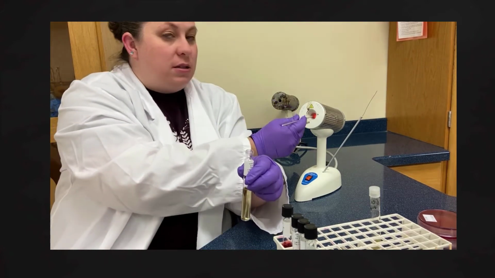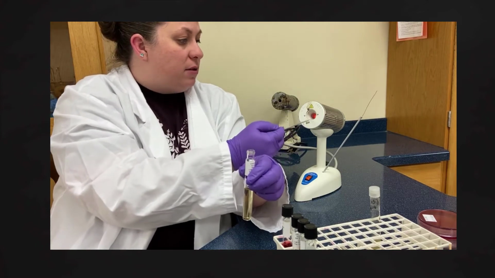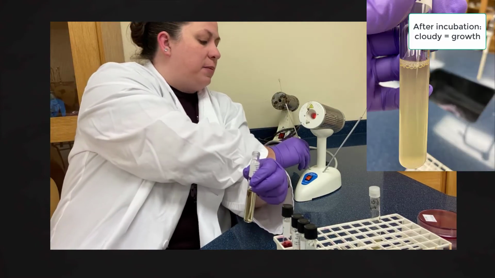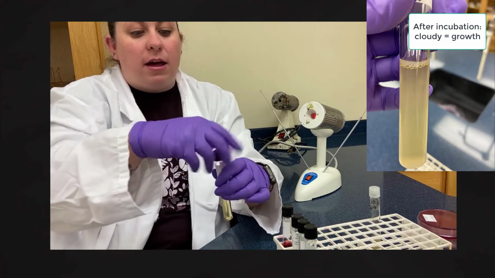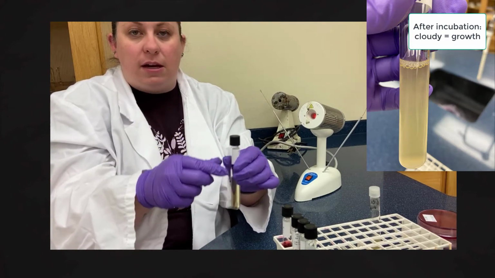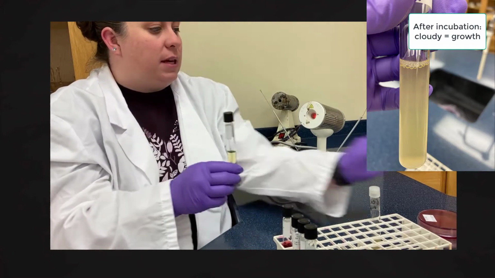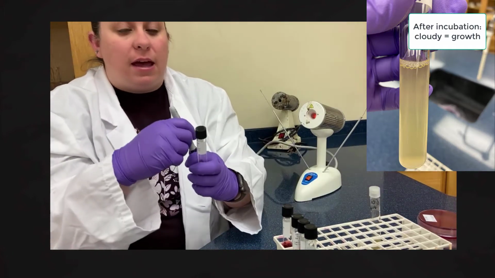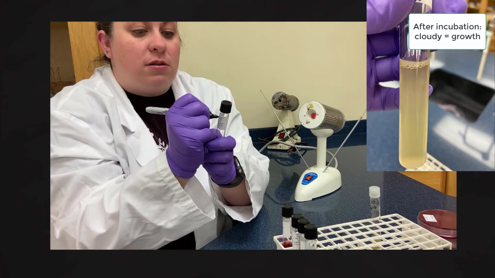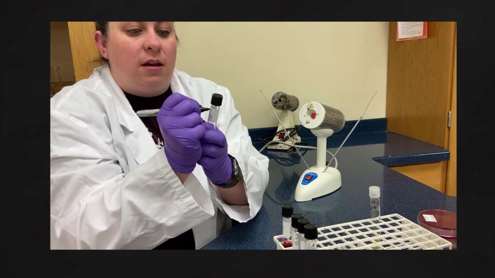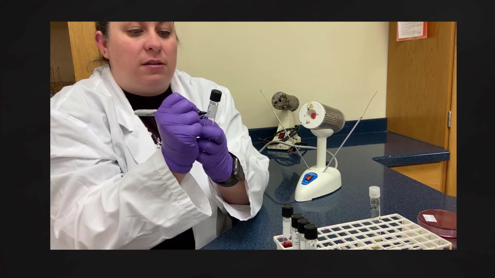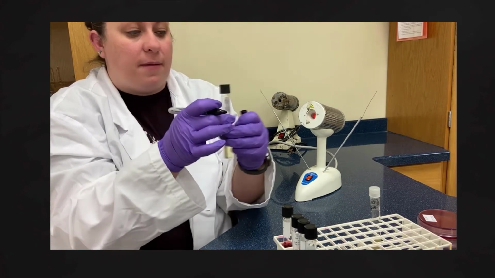Okay, now again, I want to sterilize my loop after I'm done with that. Putting the lid back on, I want to tighten it all the way and then unscrew it 1/2 of a turn in order to make sure that the gas can be released. So in this case, I'm again going to put my initials and what it is.